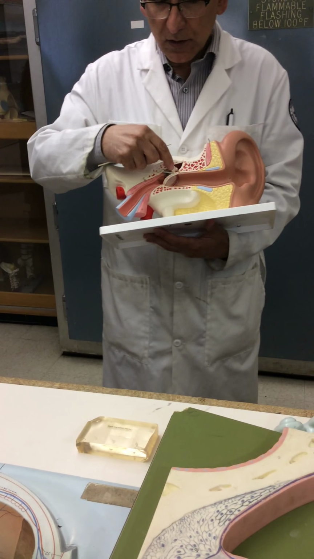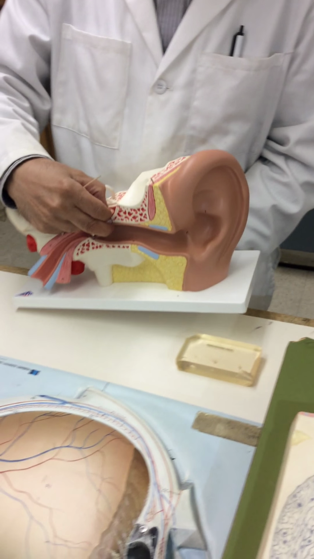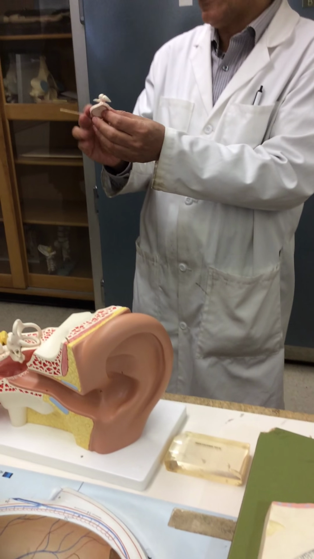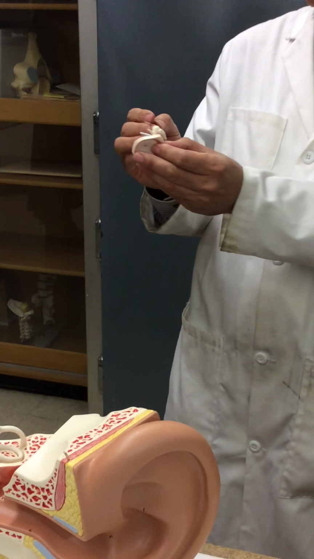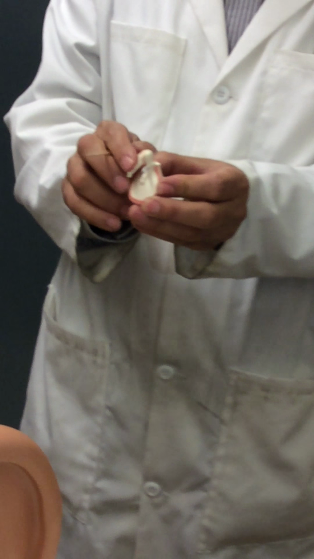All right. So there are 3 bones in here. This one, which is attached to the tympanic membrane, is the malleus. This one, which is attaching to the malleus, is the incus. And the third one, attached to the inner ear, is the stapes.